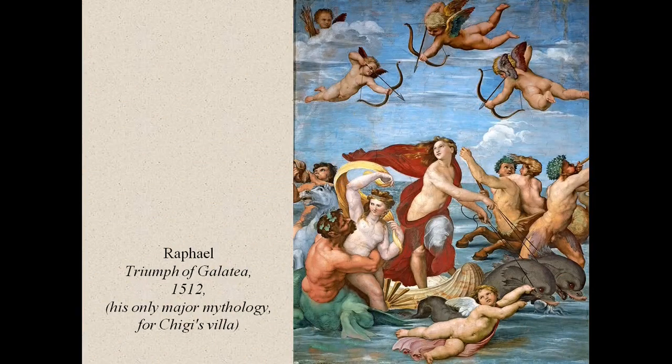Raphael Sanzio is also known for very few artworks on mythological subjects, because predominantly he worked in the portrait genre and in the religious genre, of course, so these were his leading ideas. But sometimes we can also see a turn to antiquity subjects, like here, for example, in the artwork Triumph of Galatea, painted in 1512.